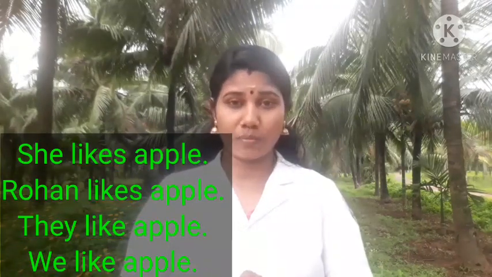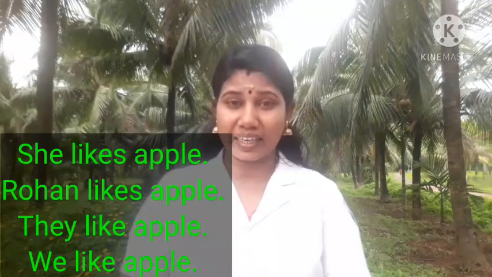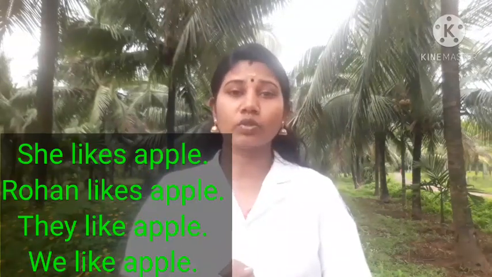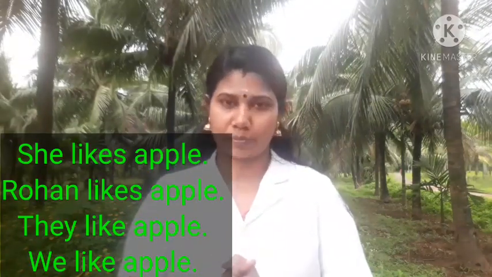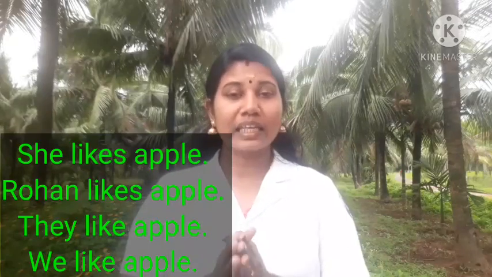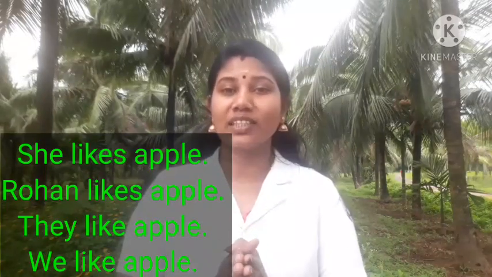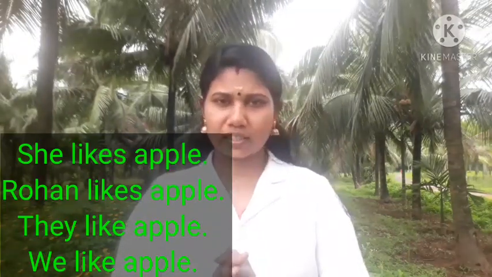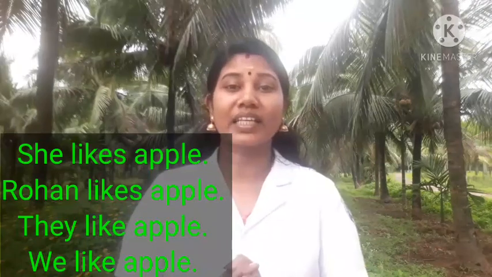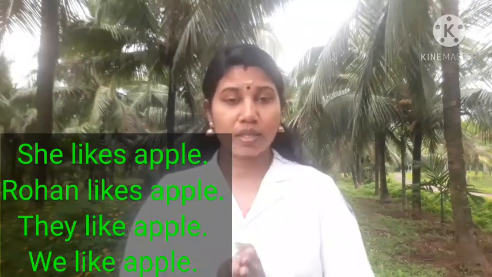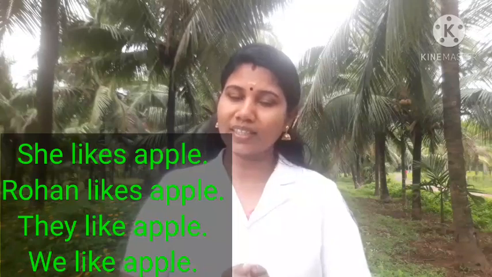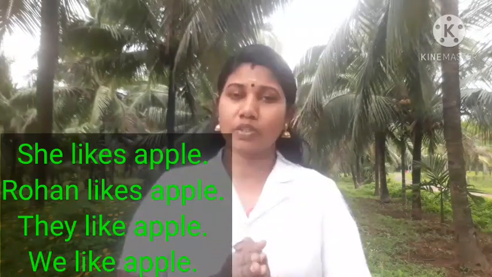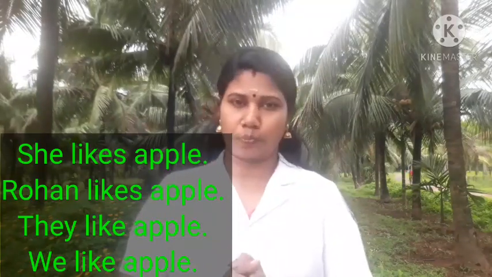So, the verbs likes and like change according to the number of the subject. At the same time, it indicates the tense of the sentence. Which tense is it? It is simple present tense. We use the first form of the verb in the simple present tense. So, it indicates the tense also.